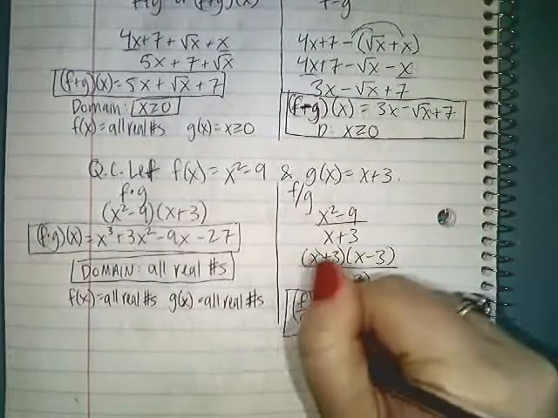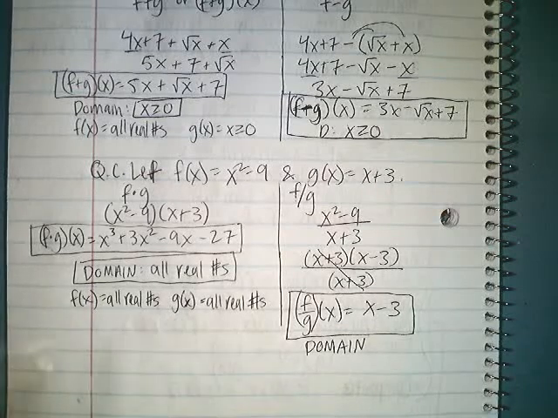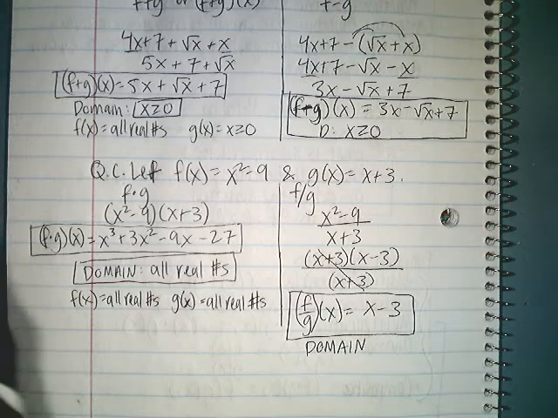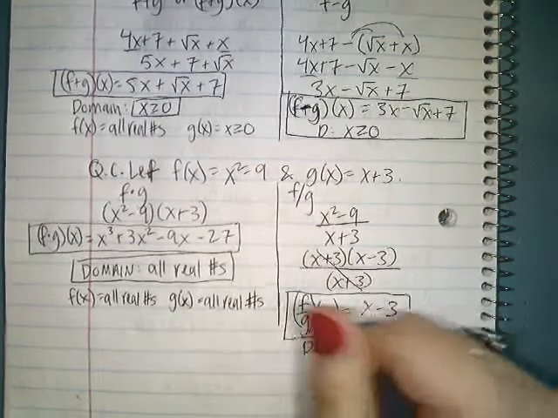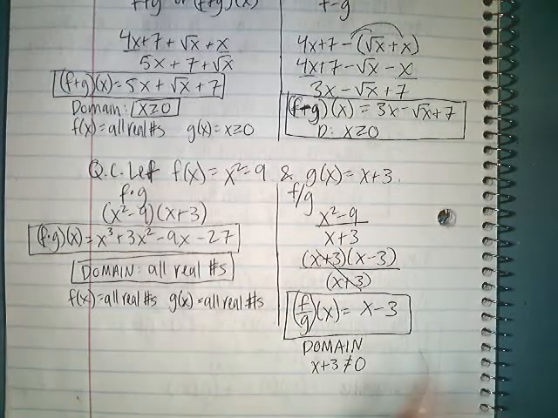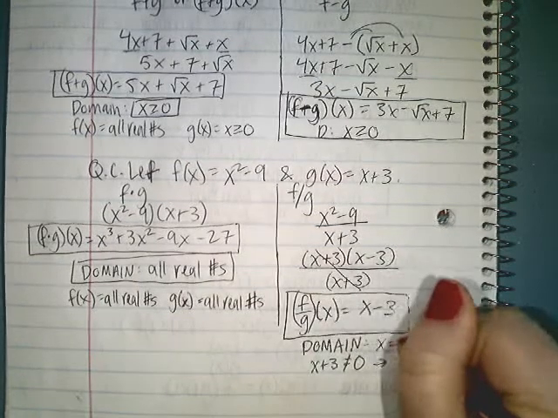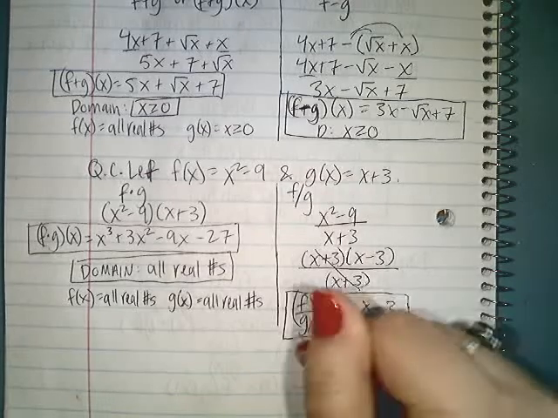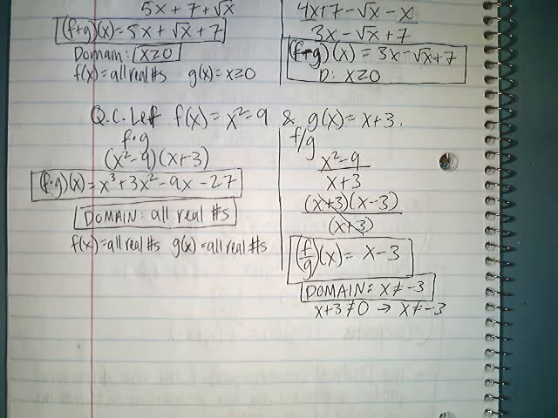The only thing I need to clarify is my domain. As we saw in the last one, it would be all real numbers for both these components. But what's tricky here is we also have to account for having a variable in the denominator. Since our original function had x plus 3 in the denominator, I need to say x plus 3 can't be 0. So my original denominator can't be 0, which means that x cannot be negative 3. So my domain here will be x does not equal negative 3. My domain is a little bit narrower. x cannot be negative 3.